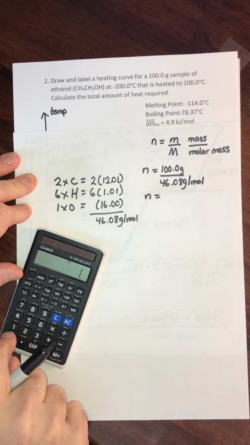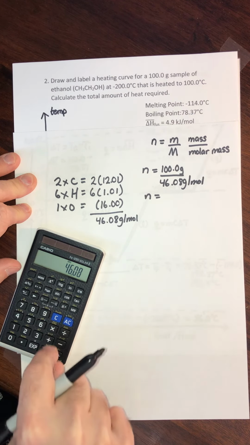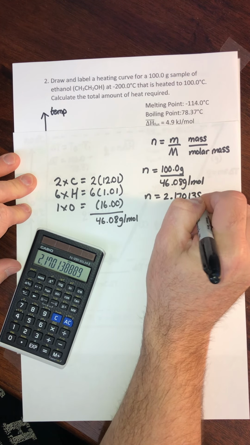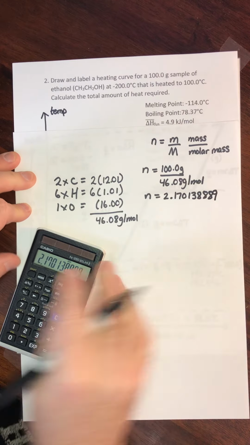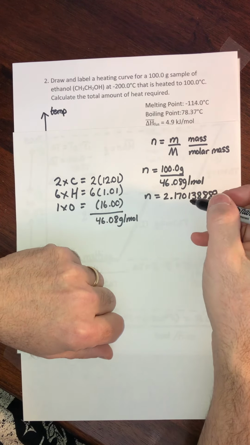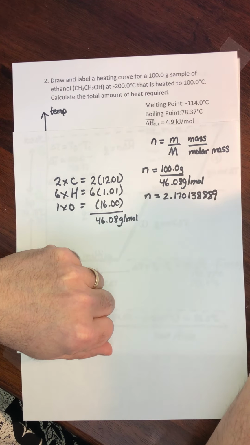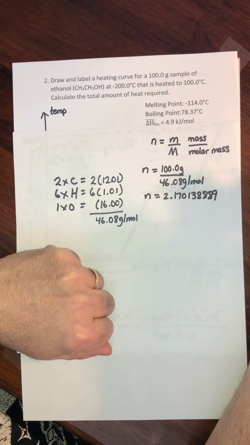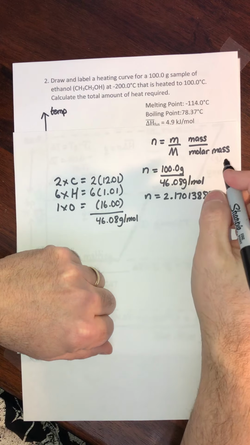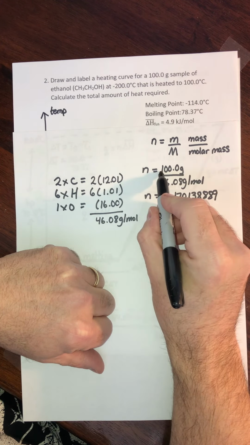So if we do the division, 100 divided by 46.08 gives me 2.170138889. Alrighty, so if you don't have to do sig figs, please don't write out all those digits. Cut it off somewhere so it's an easier number to deal with. But if you are doing significant figures, in the world of division, it's all about the least number of sig figs. So 100.0 has 4 sig figs: 1, 2, 3, 4.